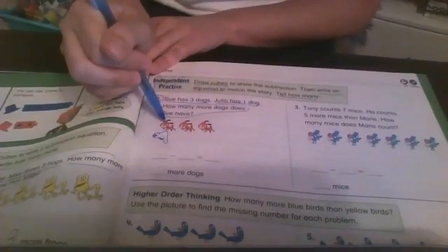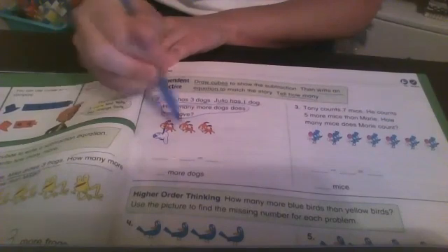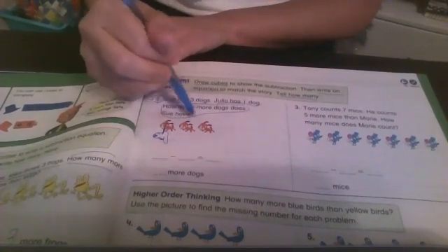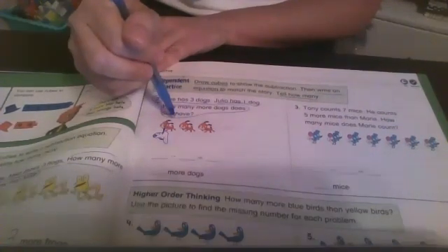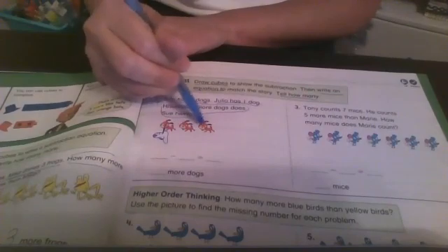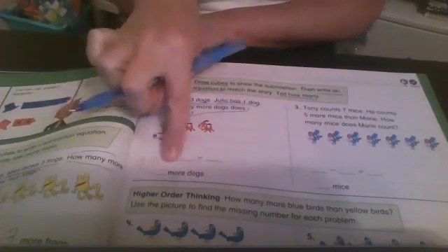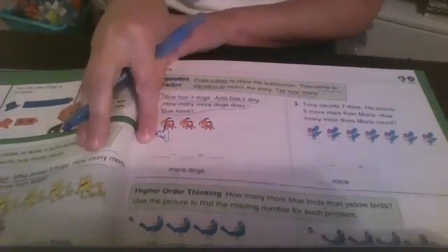This is my dog, okay? So there's Julio's dog, and if I compare them and match them up, I see these match, but these two do not have any to match with, right? All right, so my picture representation is complete. I see that Sue has 2 more dogs than Julio. Now I'm going to write it in an equation.